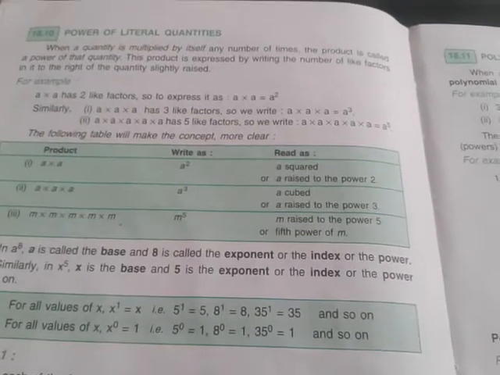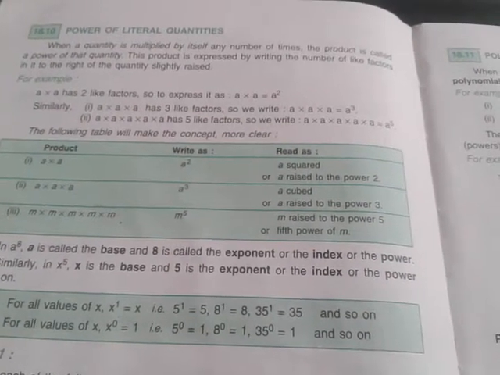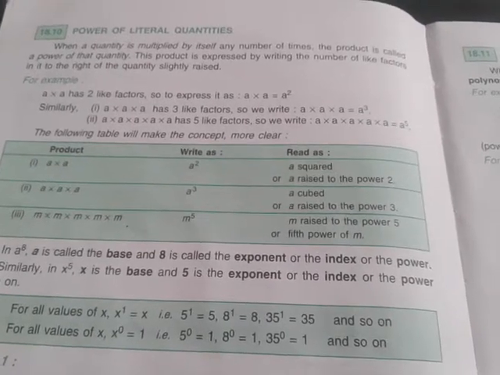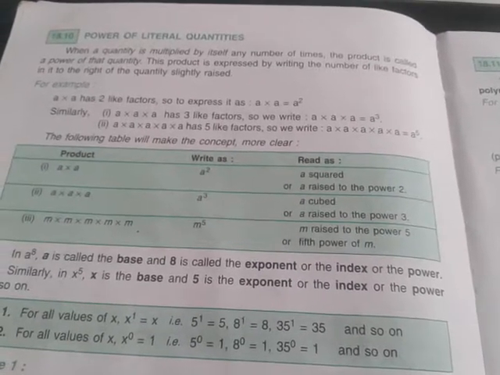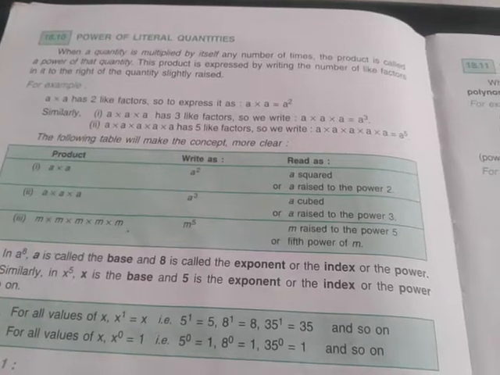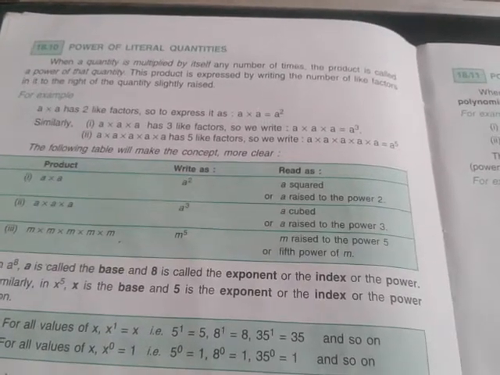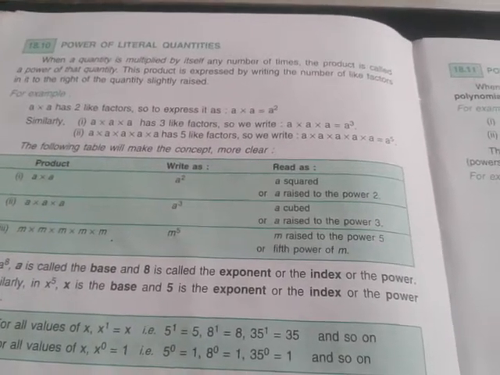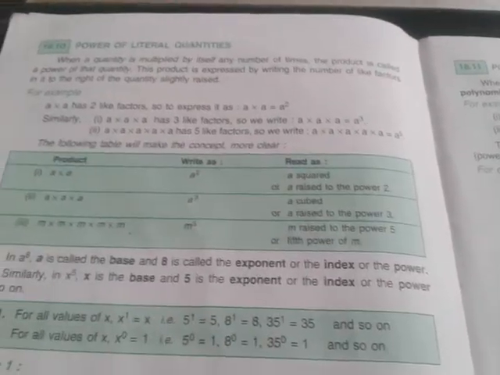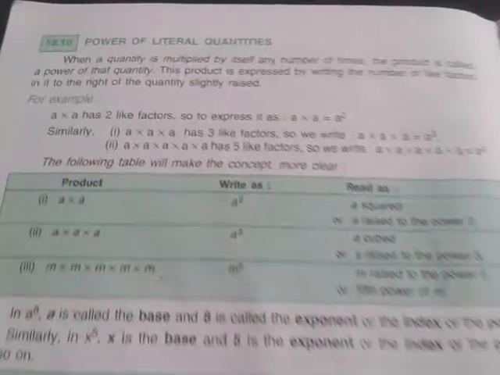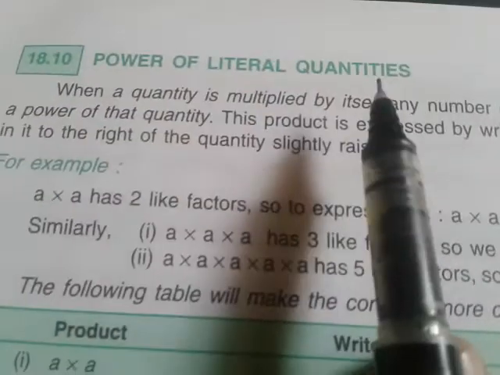Hi everyone, welcome to Maths video class 6th chapter 18. In the last video we had seen product, coefficients, and factors. I've told you to revise it again, read it again from the textbook. Now the next topic is power of literal quantities.